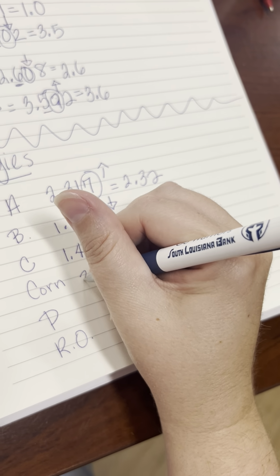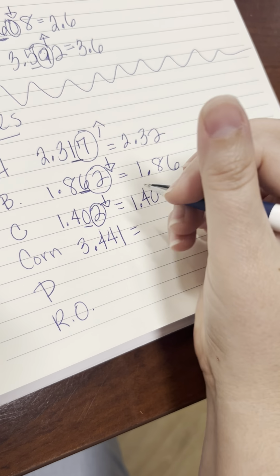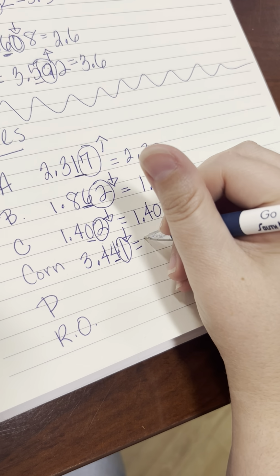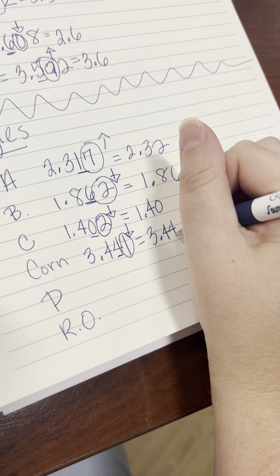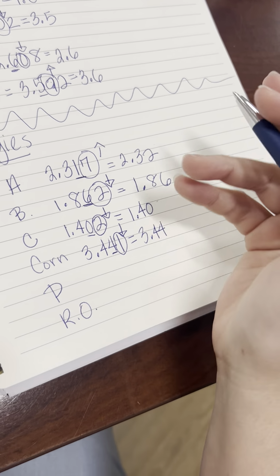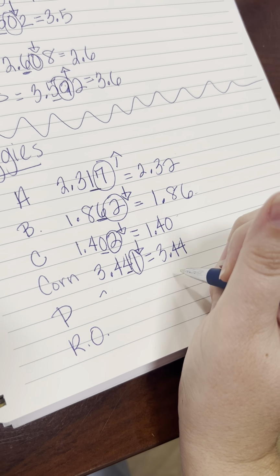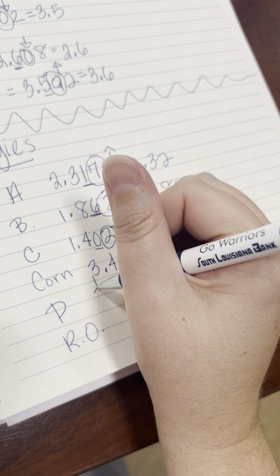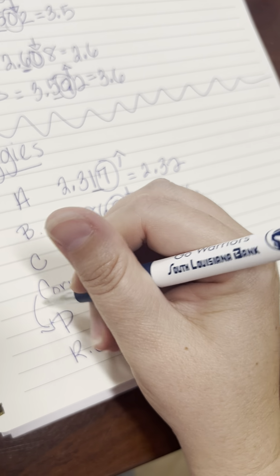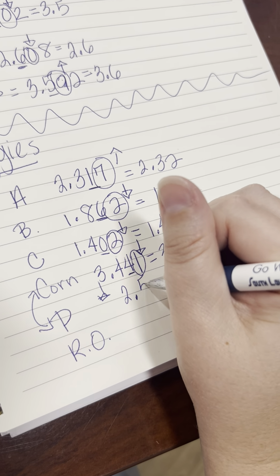Corn, 3.441. Underline the place value. Look at his neighbor. Take a rest. 3.44. I told the students if they added zeros for that 3rd place value that it was okay because it's equivalent. Oh, I think that was potatoes. I think I did the wrong one. All right, let's point that down there. All right, we're going to switch these. All right, corn, I did the wrong number. That's okay, same step over and over again.